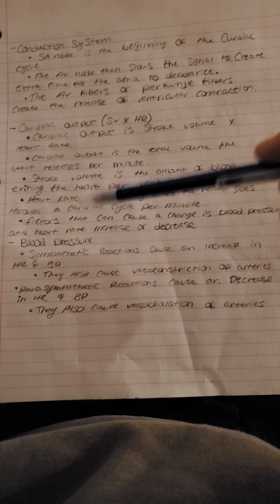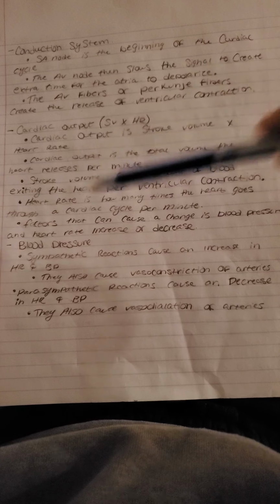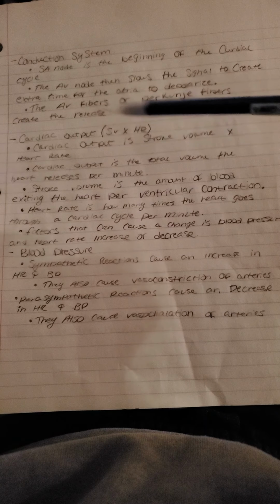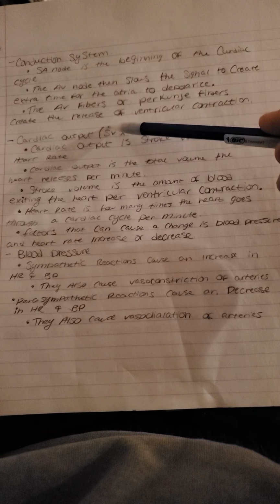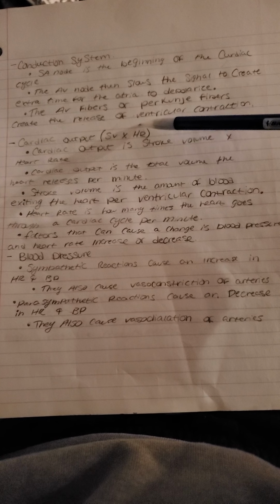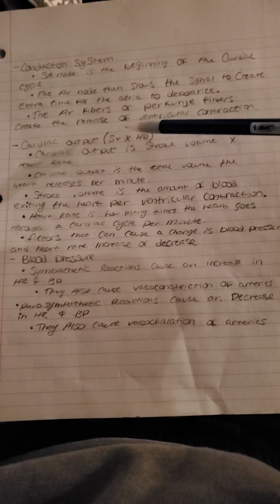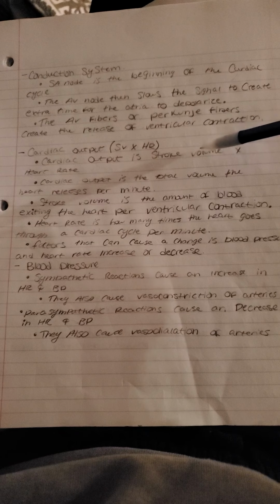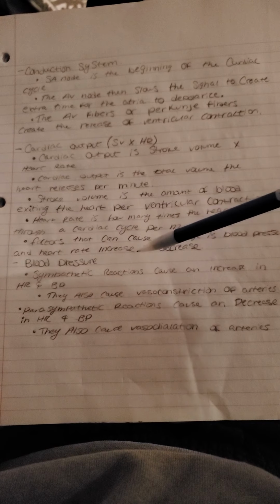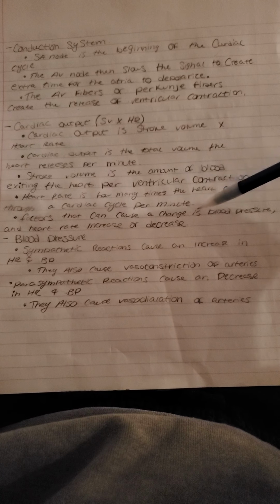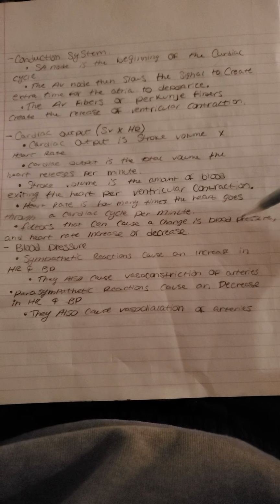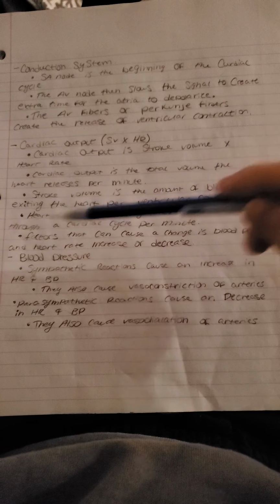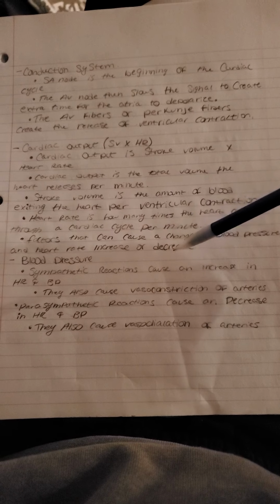So there may be questions on our test asking what factors will affect cardiac output. Now that we understand that it is a volume times a rate, we can understand that anything that affects the amount that is coming out or the rate at which it is coming out can affect cardiac output. So factors that can cause a change are blood pressure, because that would affect the amount coming out, and heart rate, whether it increases or decreases.